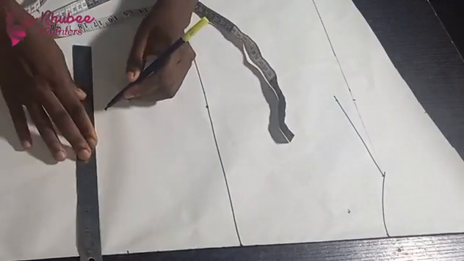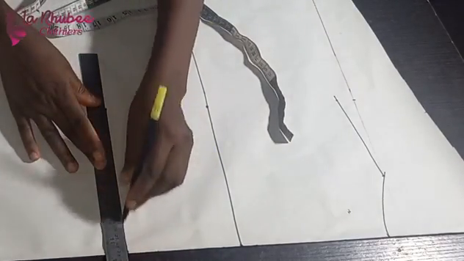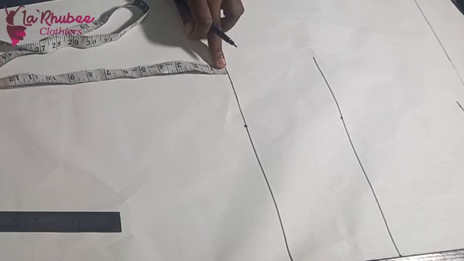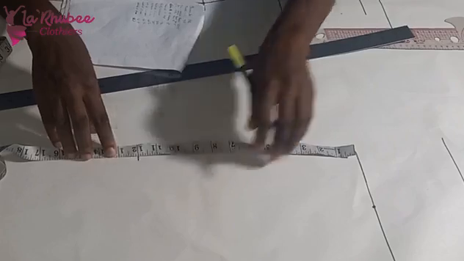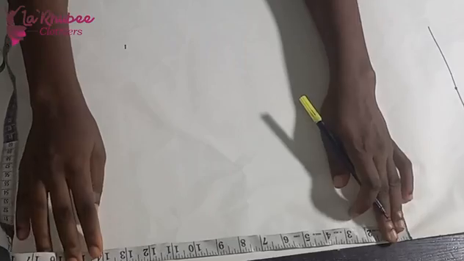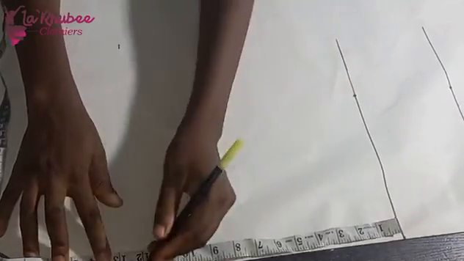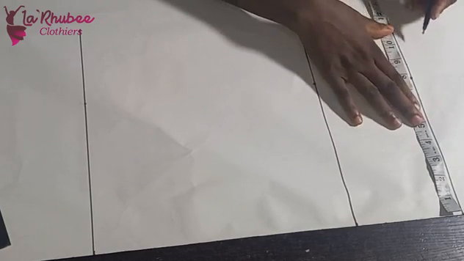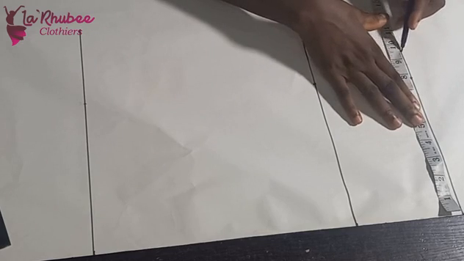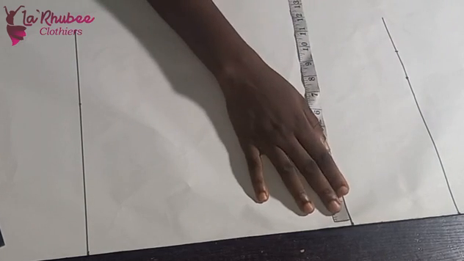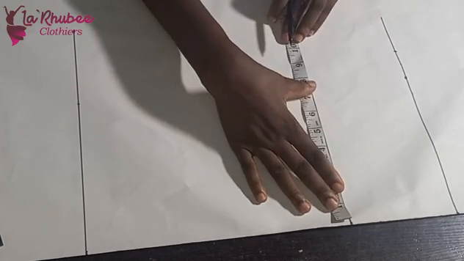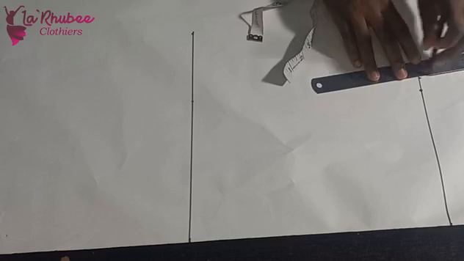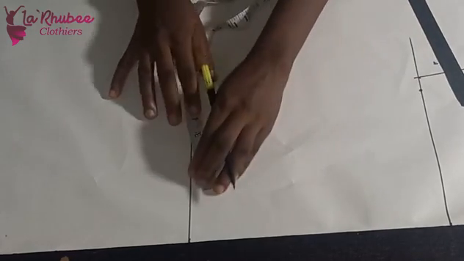So this is my waist line for the back. Okay, 12 inches for my waist to hip, by 12 inches here, and I'll mark 12 inches here. And take my measurement for my bust line, the measurement is 9.5. So for my waist I have 8.5. Okay, so the back, and then I'll connect to the hip measurement.